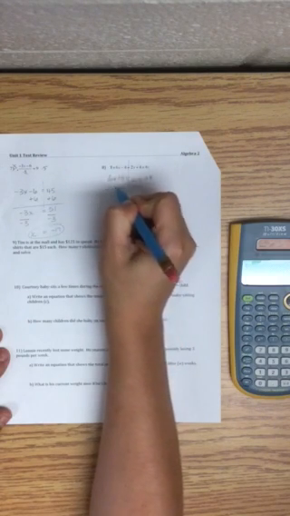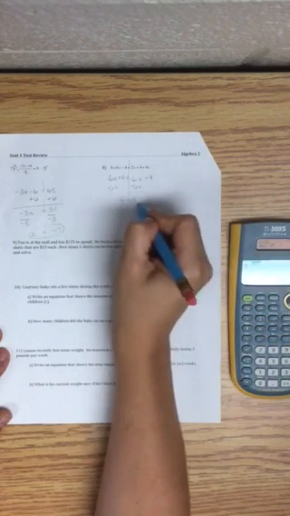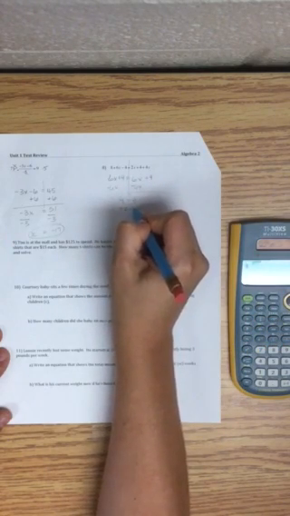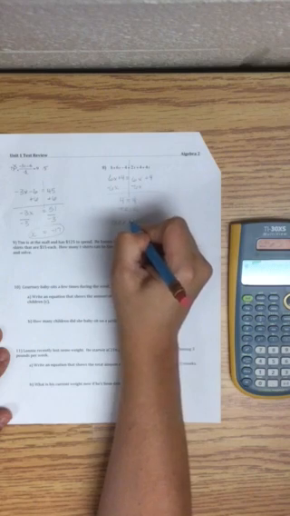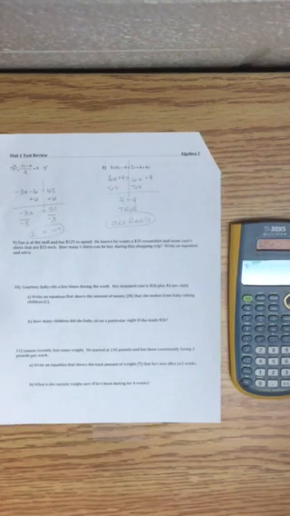Let's move the x person. Suddenly I have 4 is equal to 4. Well, that mathematical statement is true. So my answer is all reals for my solution.